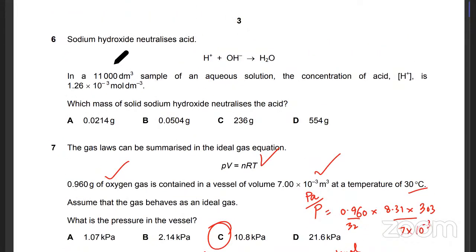So we've got this reaction, 11,000 dm cube sample of an aqueous solution. The concentration of acid is this, and what mass of solid sodium hydroxide neutralizes this acid? First thing, can you find the moles of the acid? What is moles? Concentration times volume, right? So you're given the volume of the H+, and you're given the concentration of H+ as well.